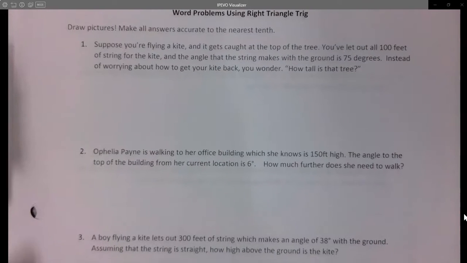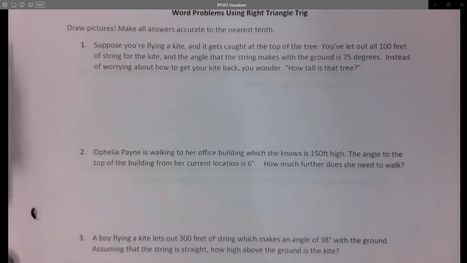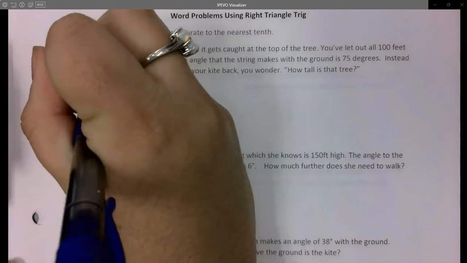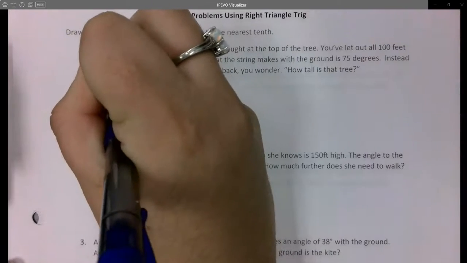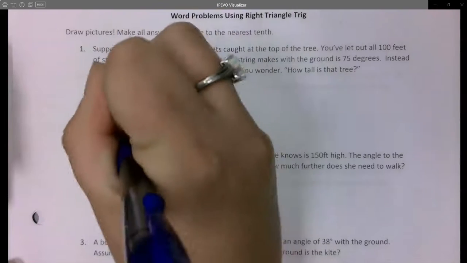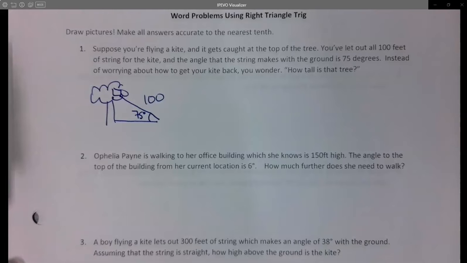So, the first one says, I'm flying a kite and it gets caught at the top of a tree. I've let out all 100 feet of string for the kite, and the angle that the string makes with the ground is 75 degrees. Instead of worrying about how to get my kite back, I want to figure out how tall the tree is. So I have this tree, and then I have my kite that's stuck in the tree. I know this string is 100 feet, and then I know the angle it's making with the ground is 75 degrees. I want to figure out how tall the tree is, so that's the up and down part of the triangle.